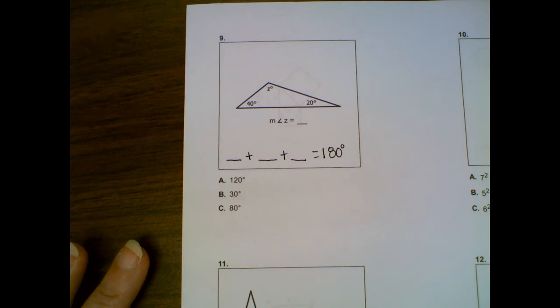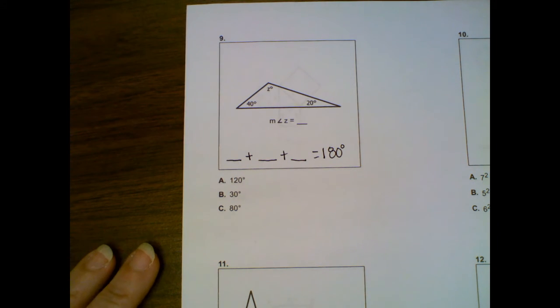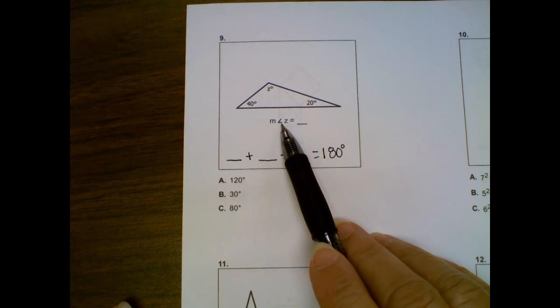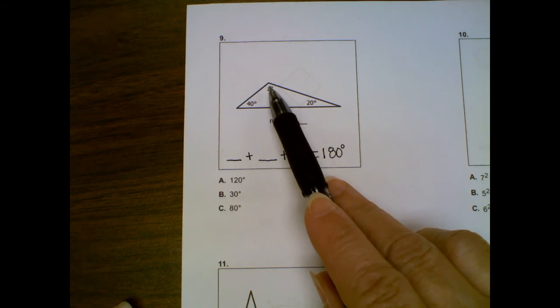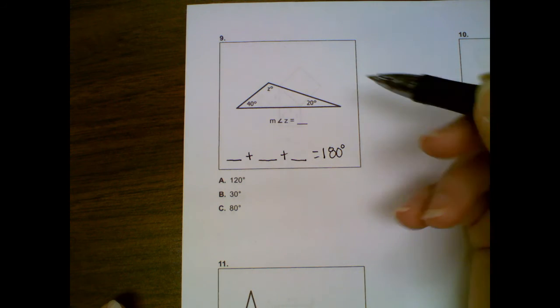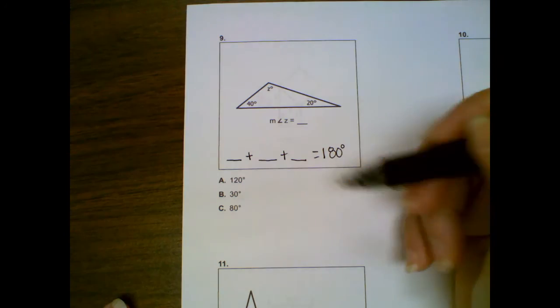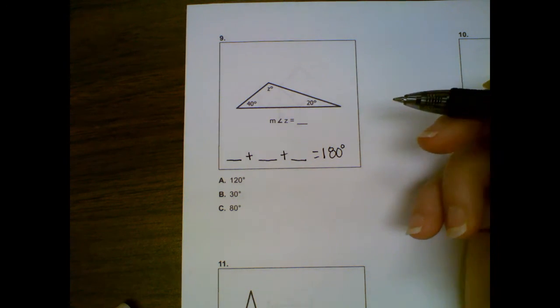Okay, now we're going to look at questions 9 through 12. We have a triangle, and the question asks us for the measurement of angle Z, which is our unknown angle. I know that all three angles of a triangle equal 180, so I'm going to write an equation.